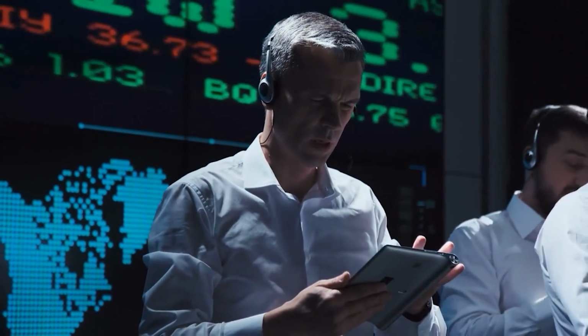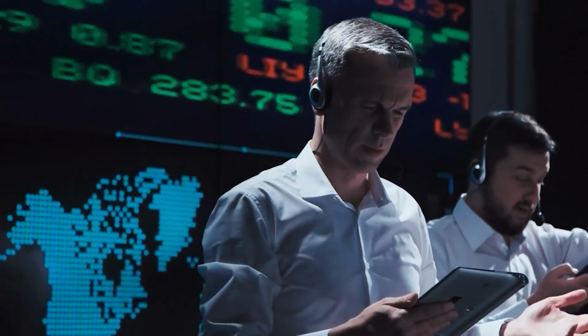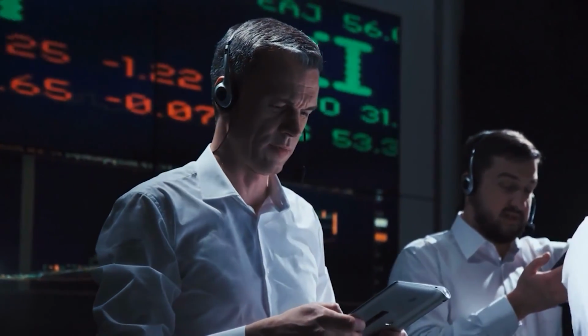So, that's all about the simple trading strategy using exponential moving average, EMA, crossover.